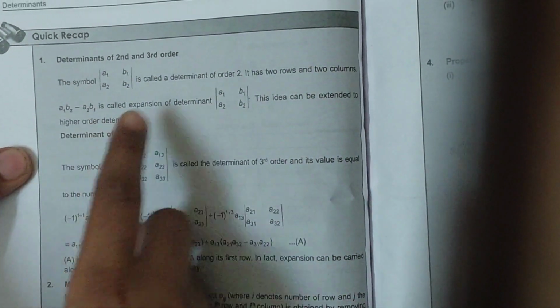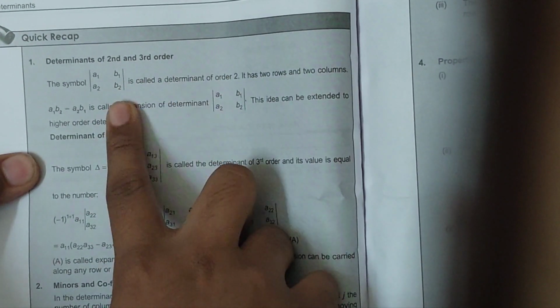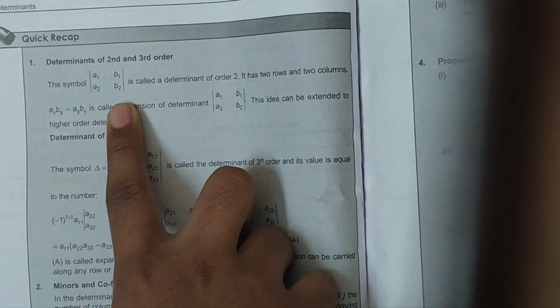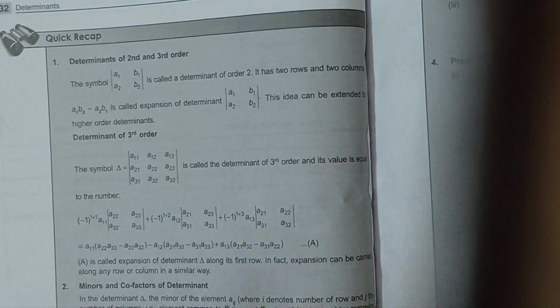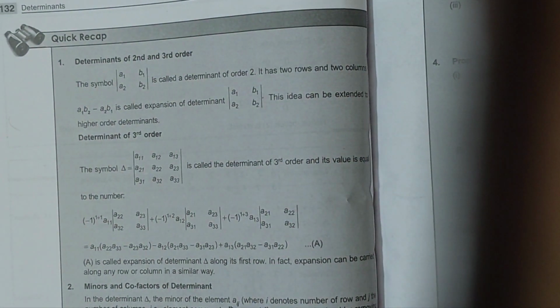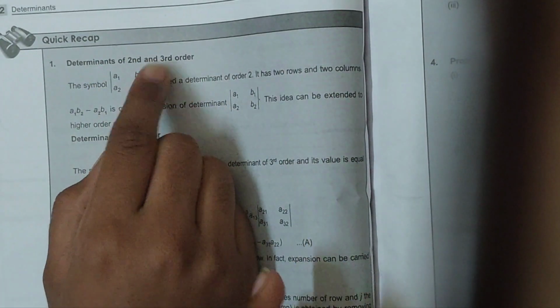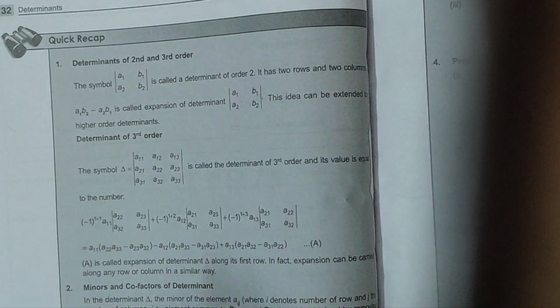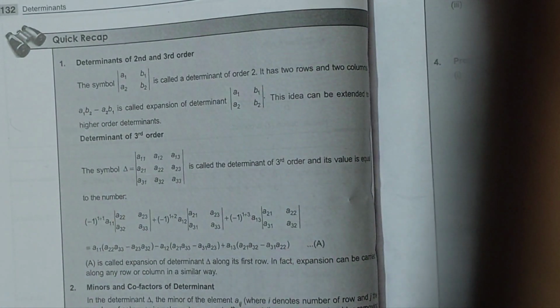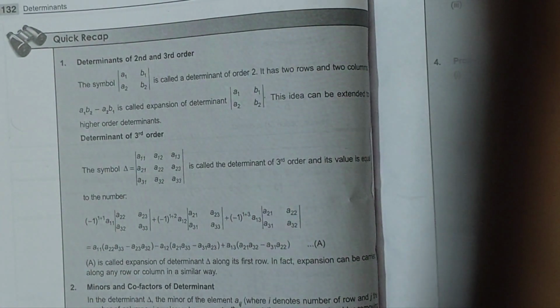Okay, so the next part: this is called a determinant of order 2 because it has 2 rows and 2 columns. Then you can find the value of the determinant. To find the value, you just have to multiply a1 into b2 minus a2 into b1. That's it. This is called the value of the determinant.